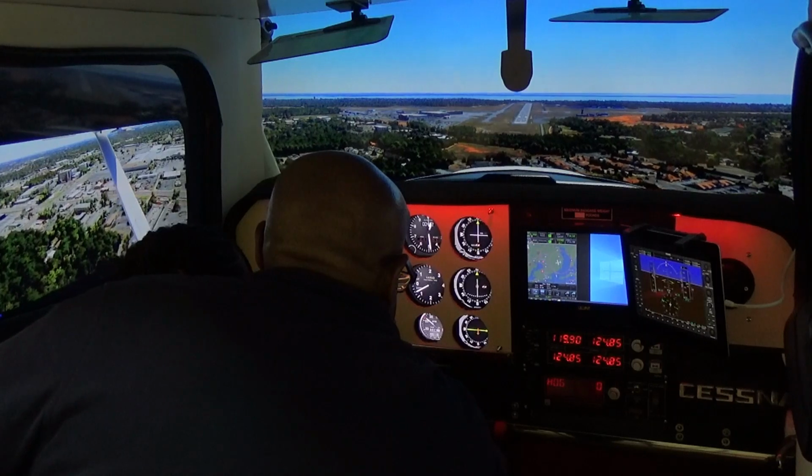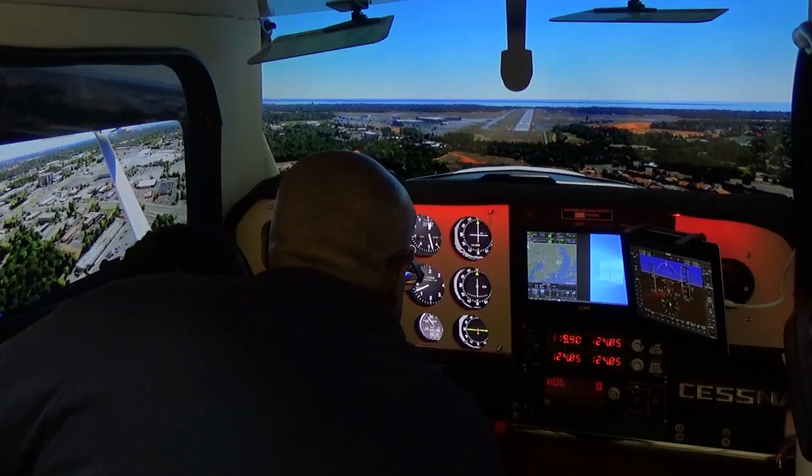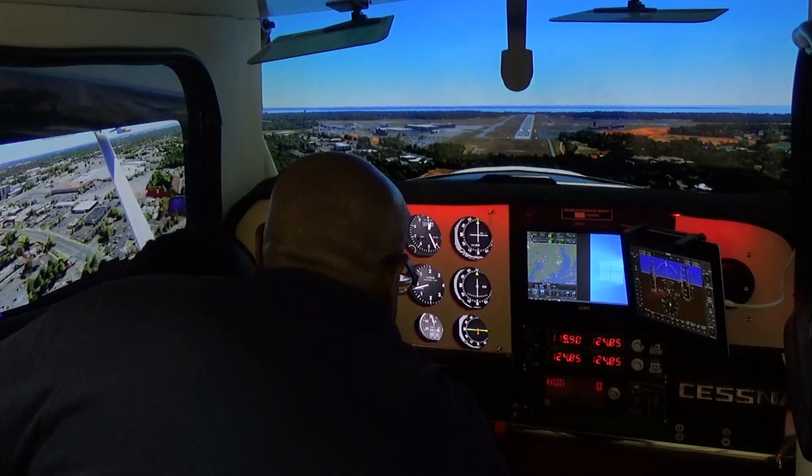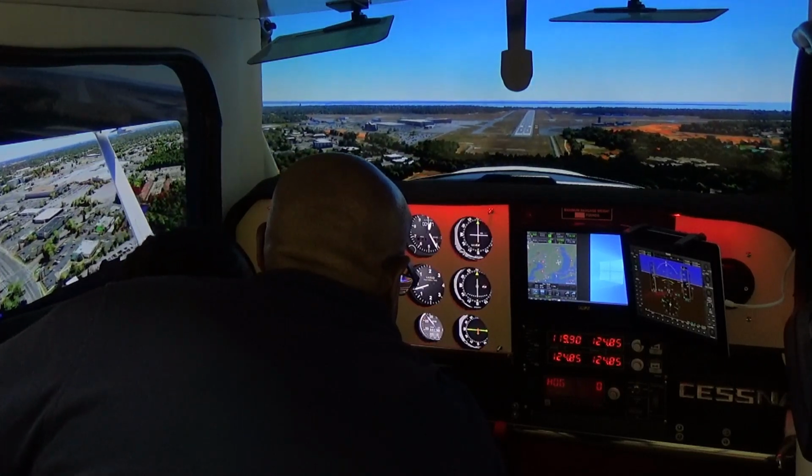Everybody thinks you got to pull on that yoke. You don't have to pull on that yoke. See how you're coming down? You're almost on the runway, aren't you? Pretty much there, because I'm doing what I'm doing. Throttle management.